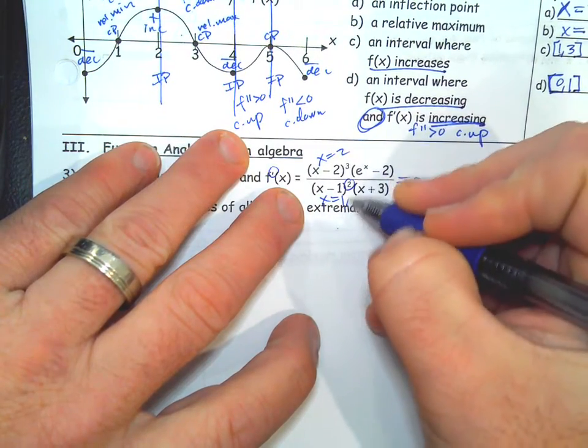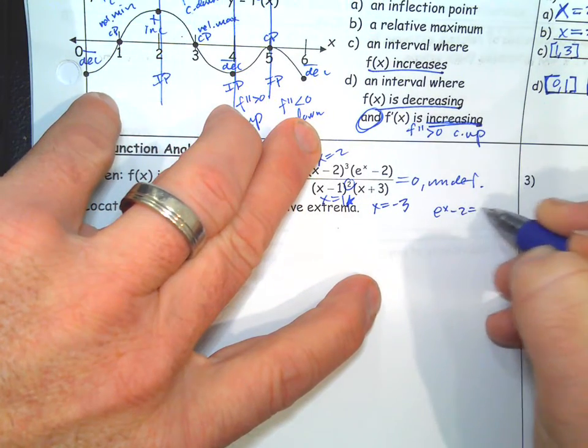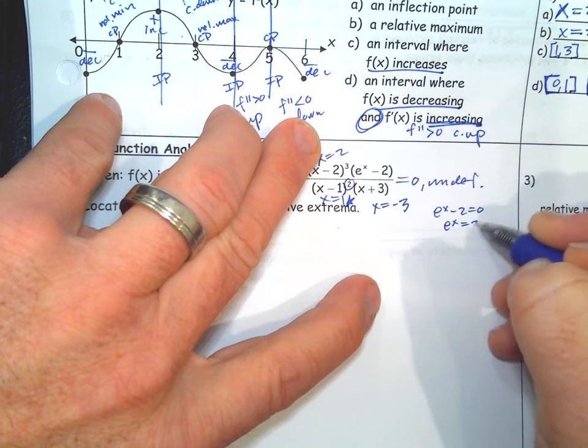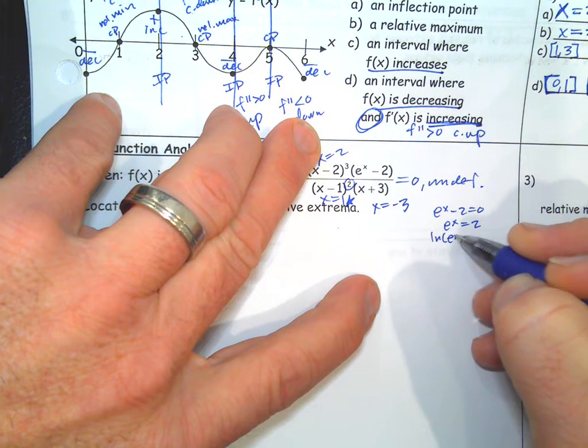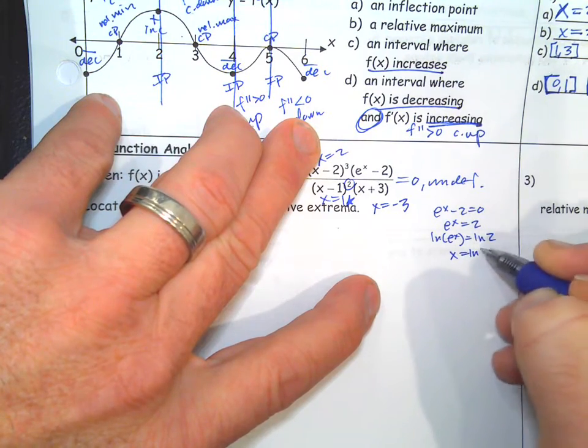Now this one bounces off the graph. This one, you got to solve it. E to the x minus 2 equals 0 is e to the x equals 2. You can take the natural log of both sides, right? And get x equals natural log of 2.